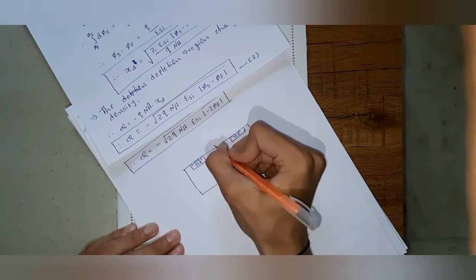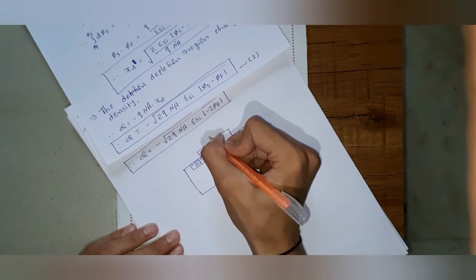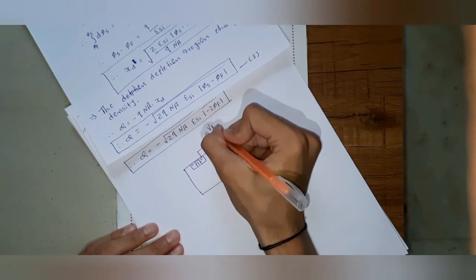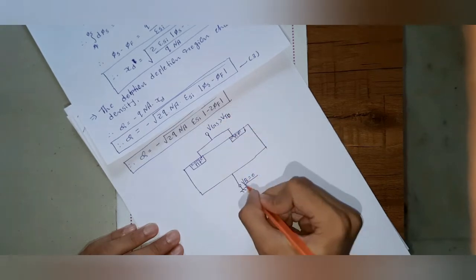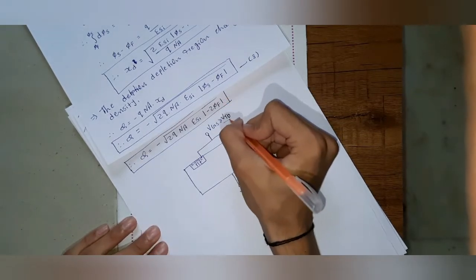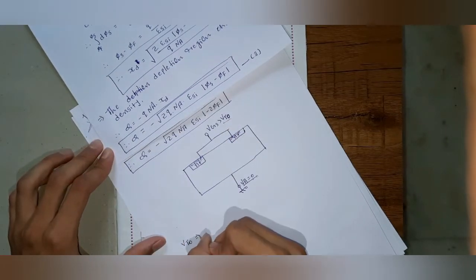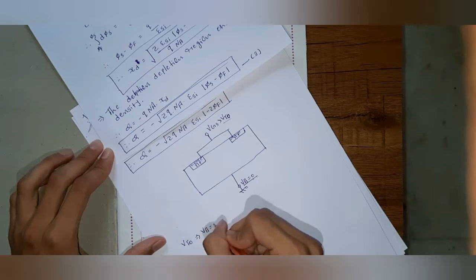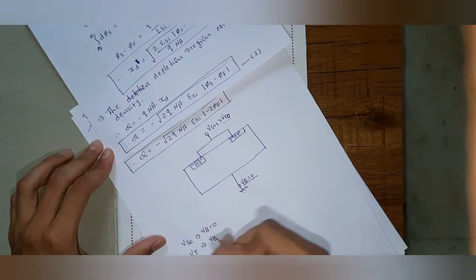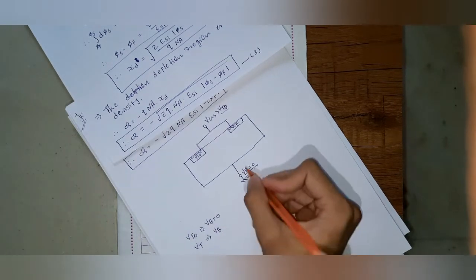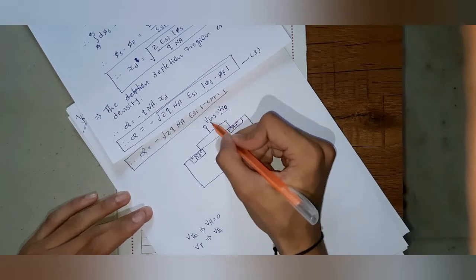VGS less than VT0. VB is any voltage, but at that time VB equals ground, so VT0.